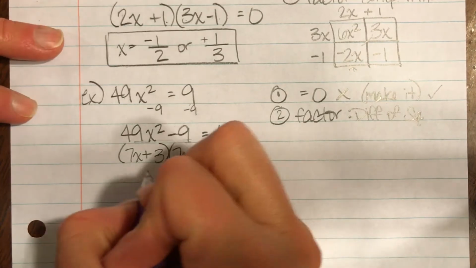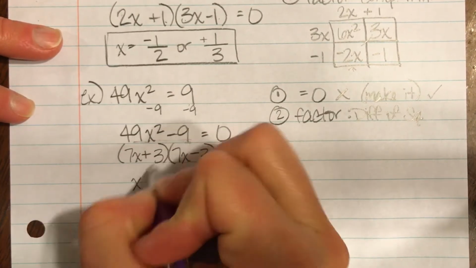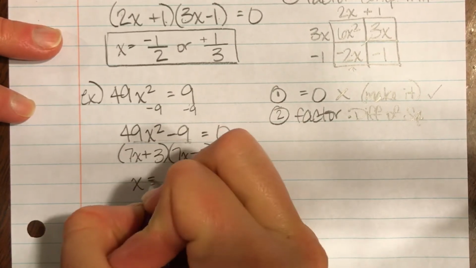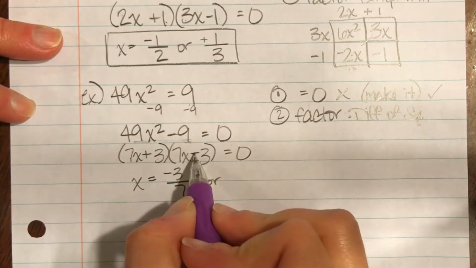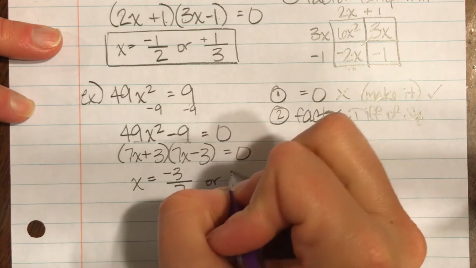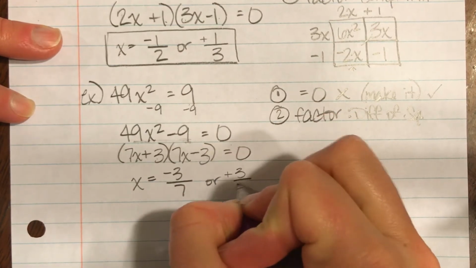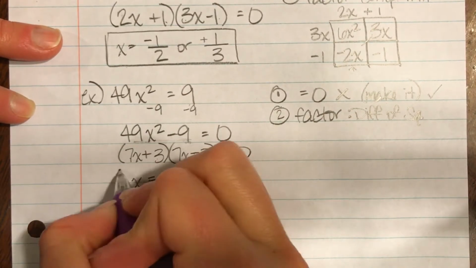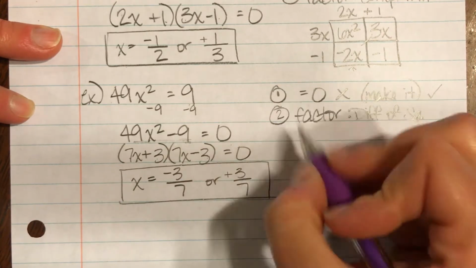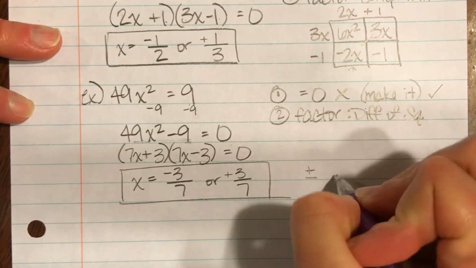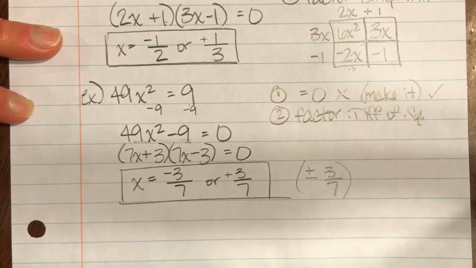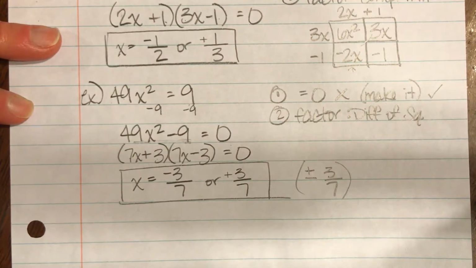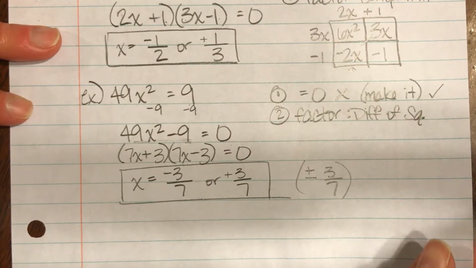So my solutions are change the sign over 7, so negative 3 over 7, or change the sign, 3 over 7, positive 3 over 7. And if I wanted to get really fancy on this, I could say, oh, so it's really plus or minus 3 over 7. So remember that way of writing the answer that we've seen before. Okay, one more.